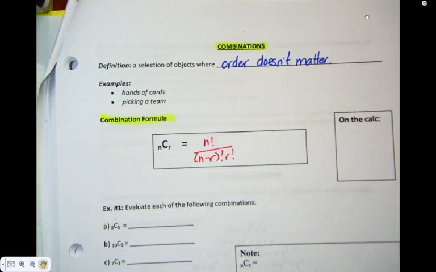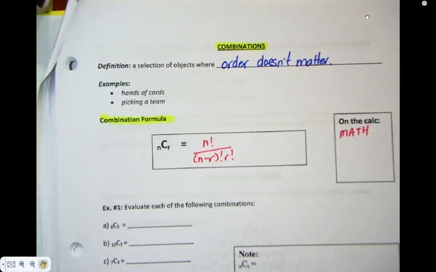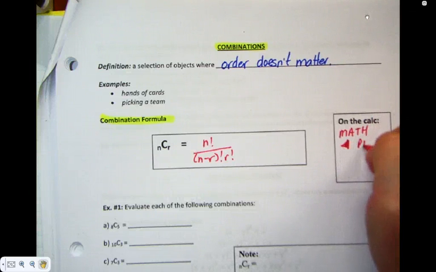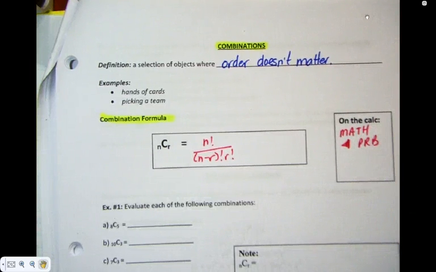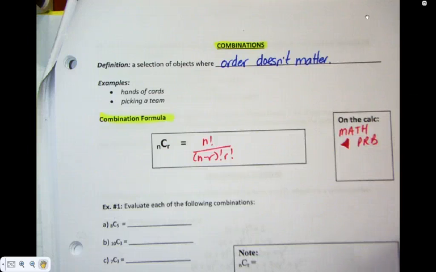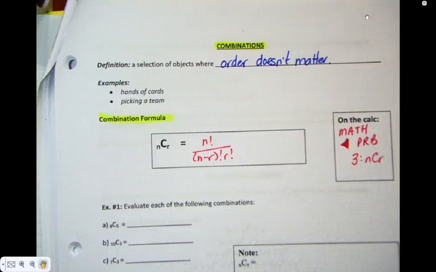Where do you find it on your calc? Math. And you put it in the same way that you put in the P formula.